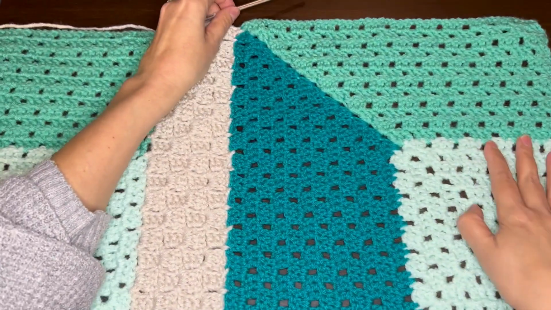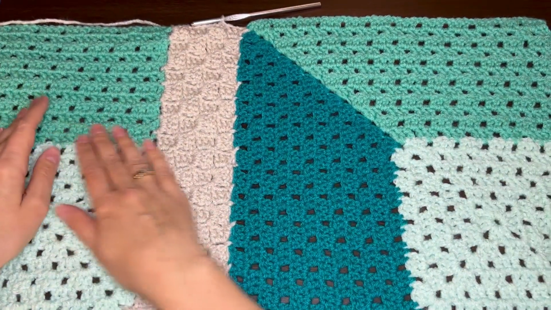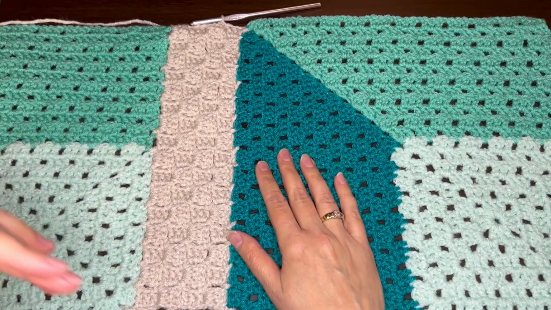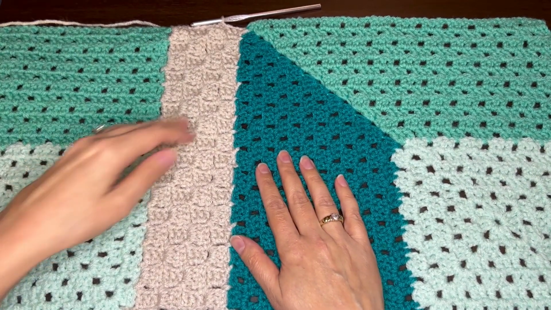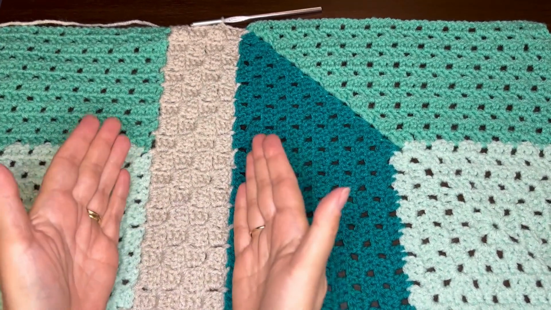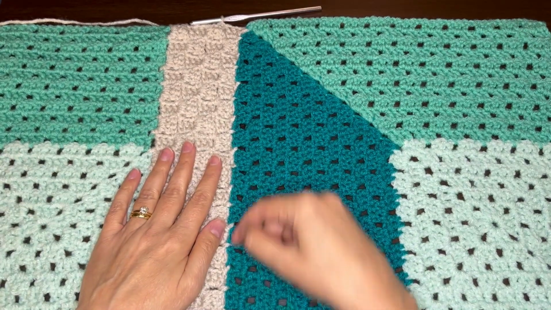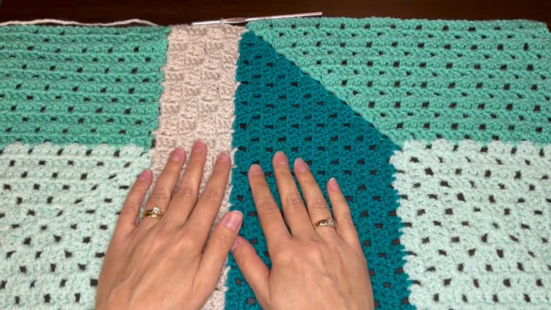When you're joining the rows, so you're going to create rows across, and then you need to join the rows. And so in that case, you're joining not to the sides, but to the top and the bottom. But it's the same idea, the way you're skipping the stitches and joining.